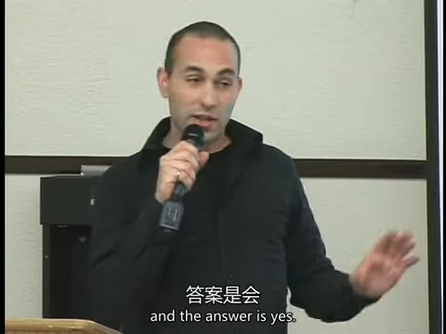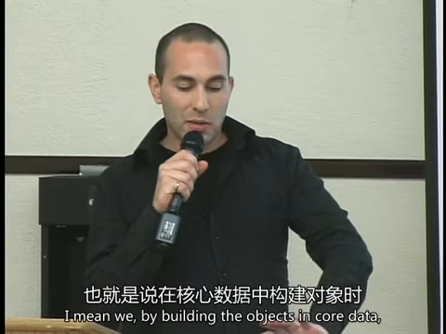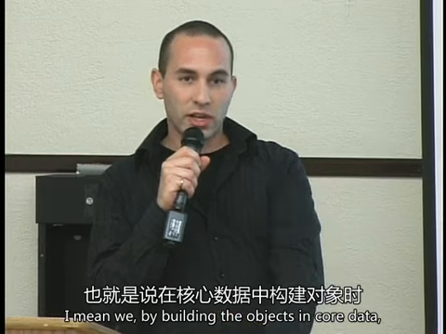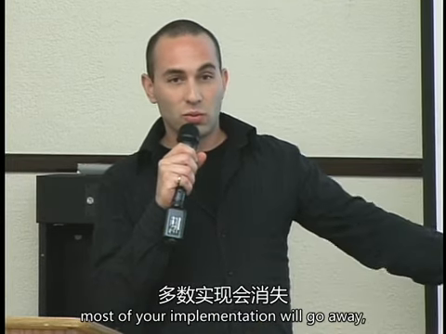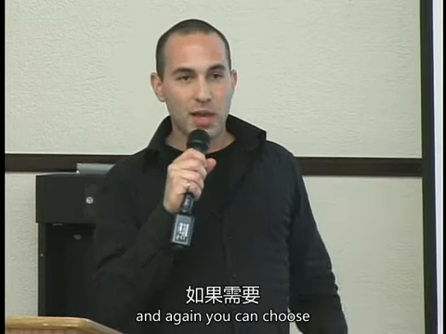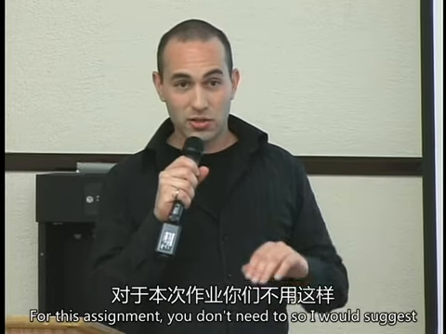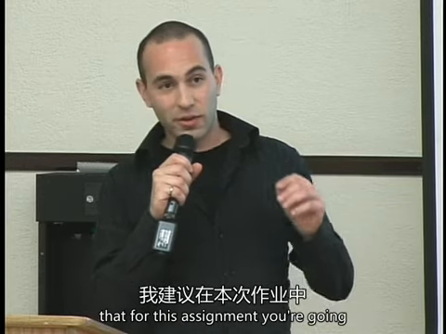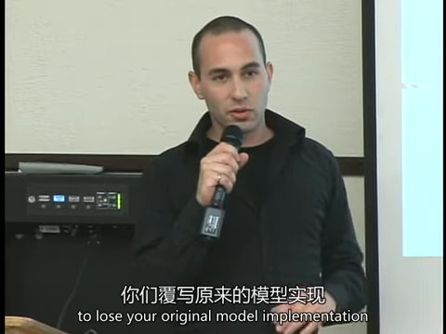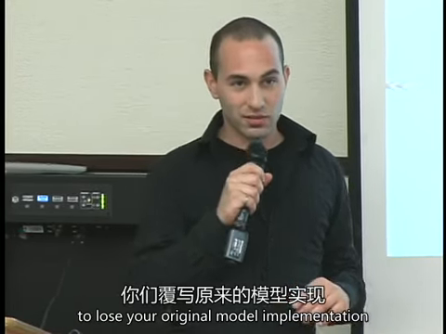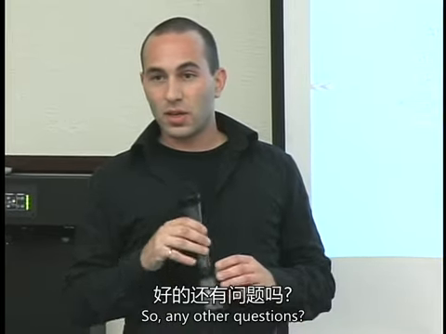Will this override it? And the answer is yes. By building the objects in core data, most of your implementation will go away. And again, you can choose to override some methods if you need to. For this assignment, you don't need to. So I would suggest that for this assignment, you're going to lose your original model implementation. So, any other questions?